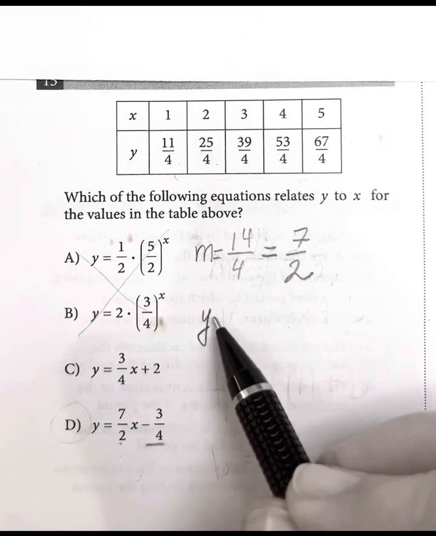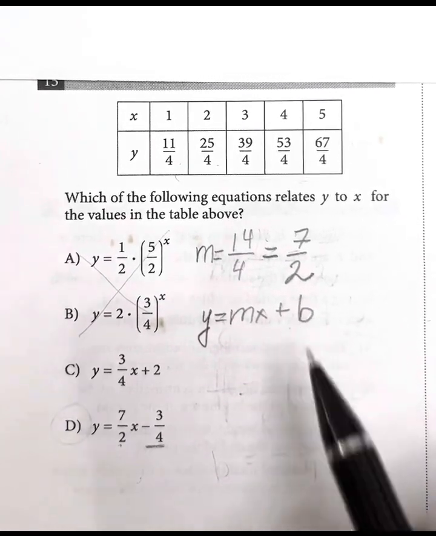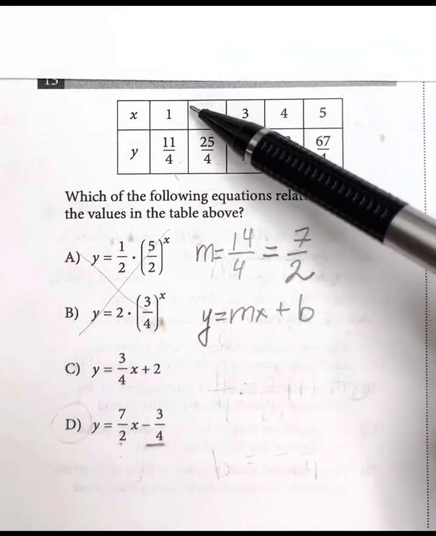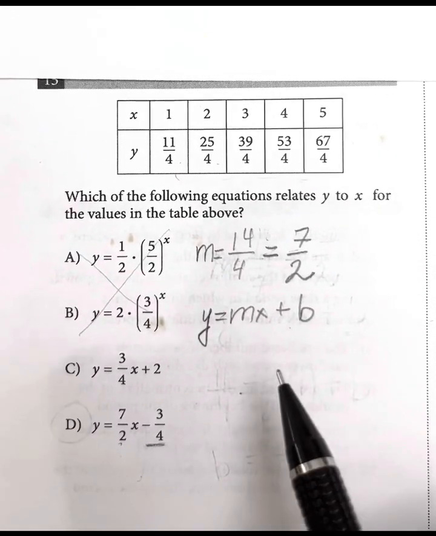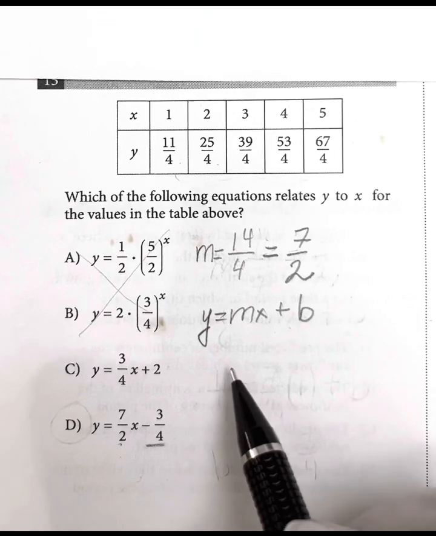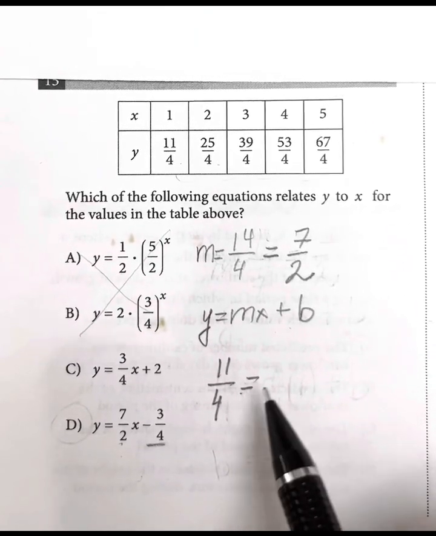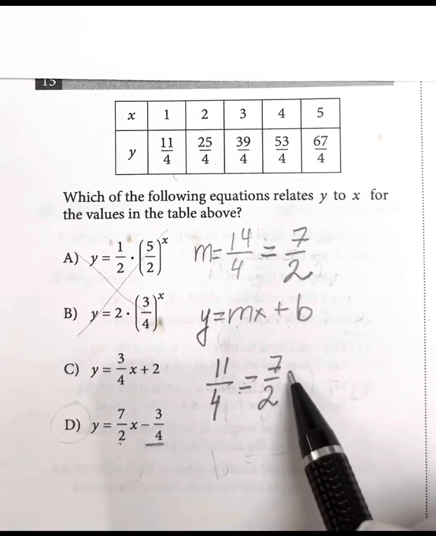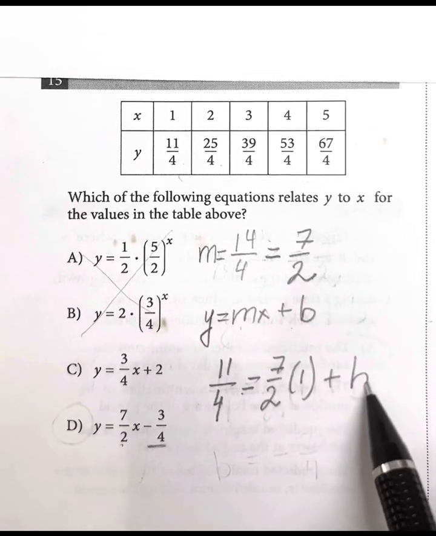Again, let me remind you, y equals mx plus b is our slope-intercept function. Then we're going to plug in any of the two ordered pairs. Of course, it makes sense to take the smallest one, which gives us 11 over 4 equals 7 over 2 times 1 plus b.